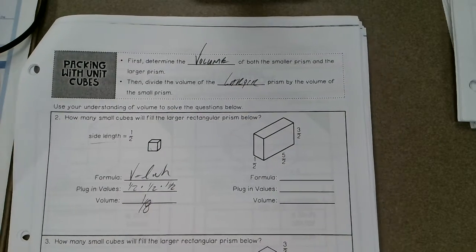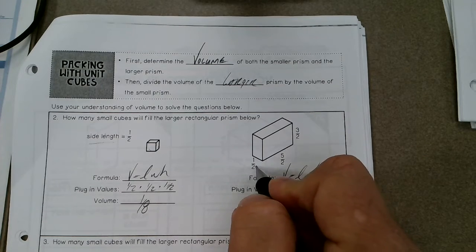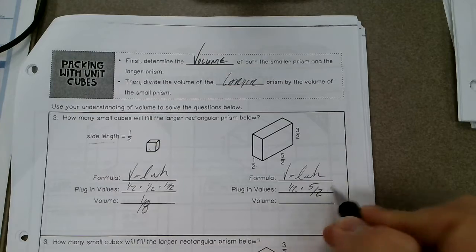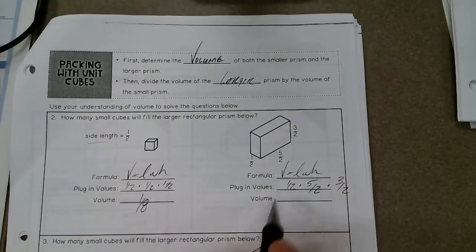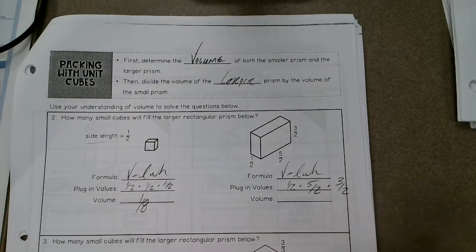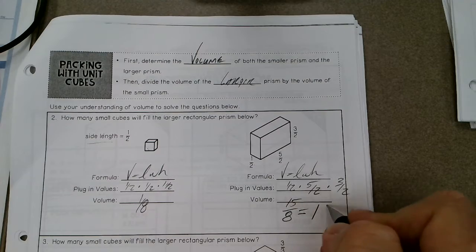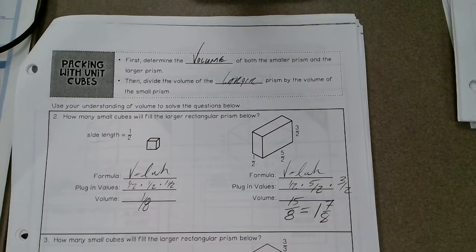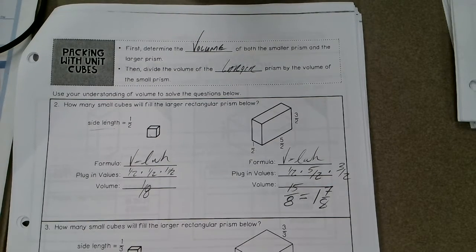Same thing here. We're continuing on. Volume is length times width times height. Plug in our values. 1/2 times 5/2, improper, it doesn't matter, times 3/2. And your calculator will handle that, right? And we could end up at 15/8, or we could be 1 7/8, right? So that's pretty easy to understand. Excuse me. Let's continue on here.